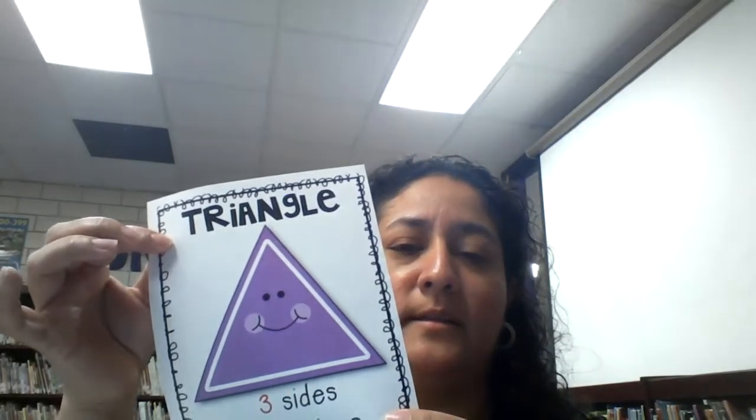All right, so let's go to the next shape. Okay, so this shape has 3 sides and 3 corners, all right? And kind of looks like a slice of pizza. Not the whole pizza, but a slice of pizza. What 2D shape do you think I'm talking about? If you said triangle, you are correct. The triangle does have 3 sides and 3 vertices.